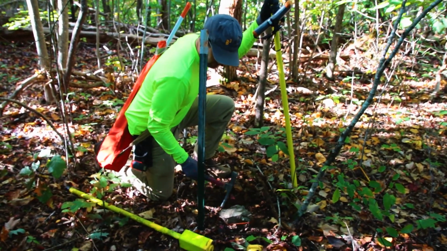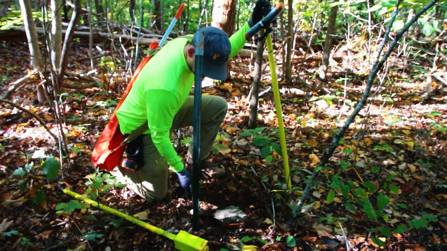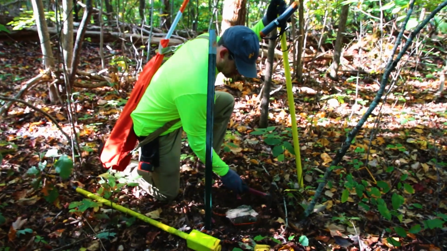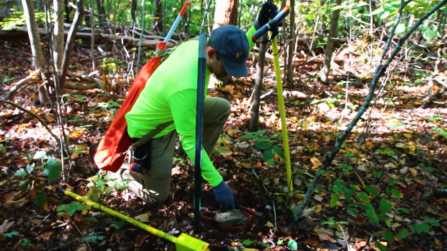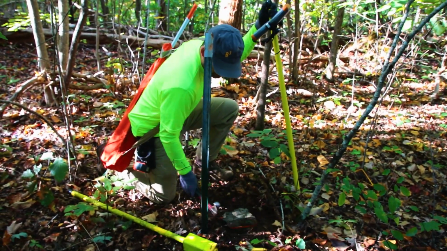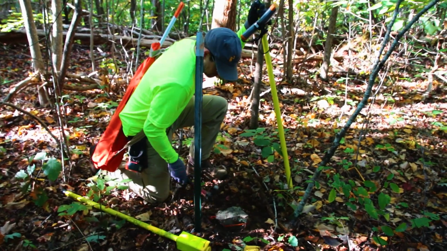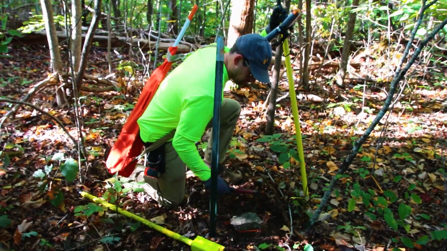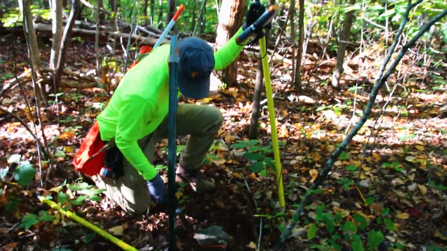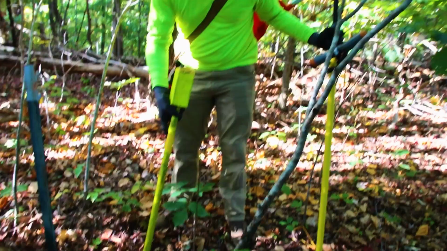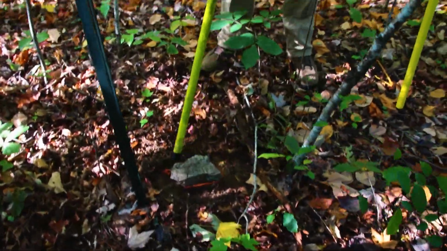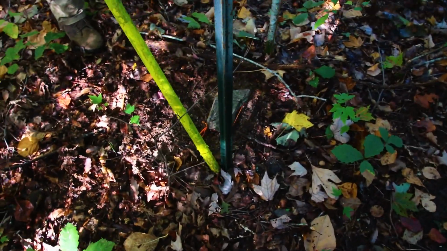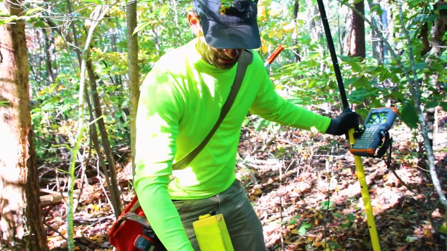That's one of the other reasons for this metal post here, because, well, stones don't exactly have metal in them most of the time, so they're hard to find in the woods if there's nothing there to find it with a metal locator. There is something metal next to this. You can hear this difference. There's the metal post.